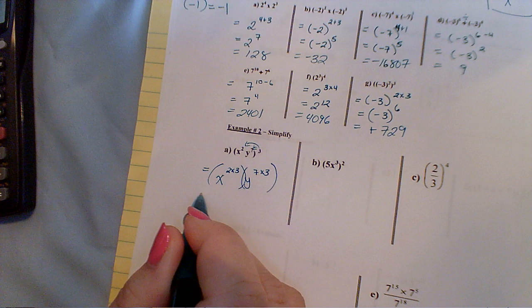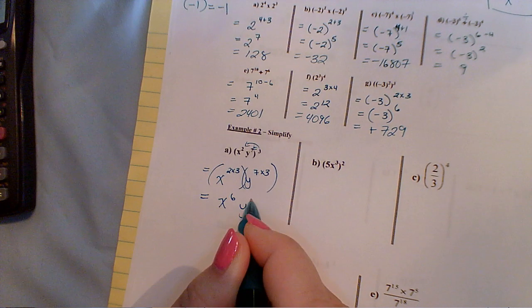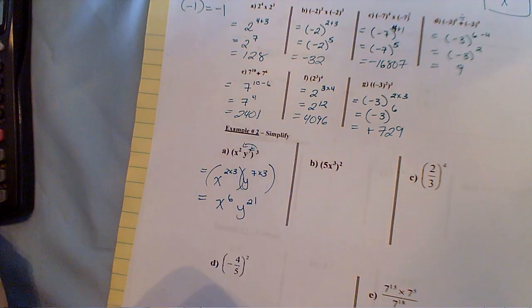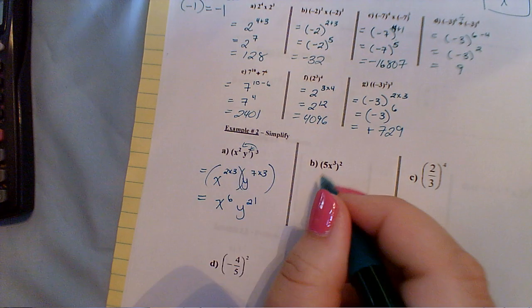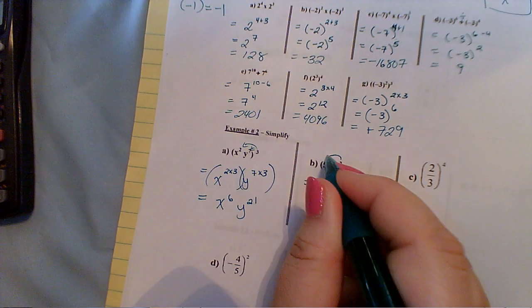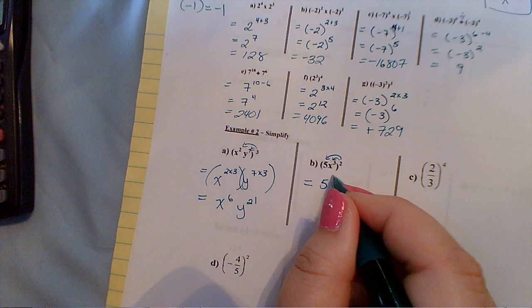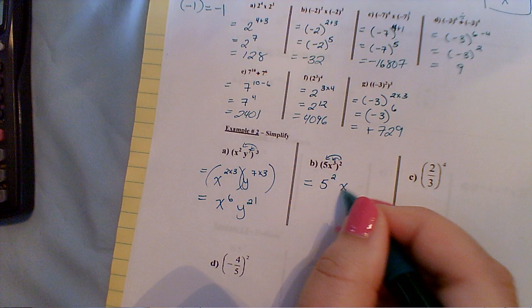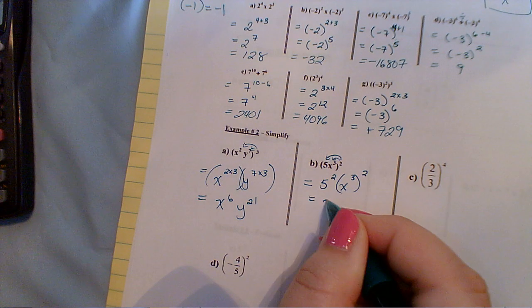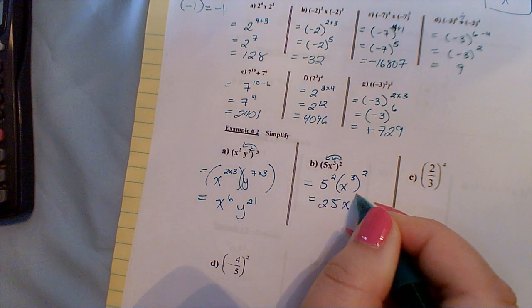Most of you are just going to write x to the power of 6, y to the power of 21 right away. So that's fine too. I'm just showing you where I'm getting my answers from. Again, this outside exponent of 2 belongs to the 5, and it belongs to the x. So that's 5 squared, and x cubed also squared. So that's 25x to the 6.